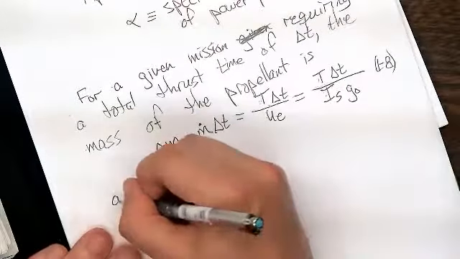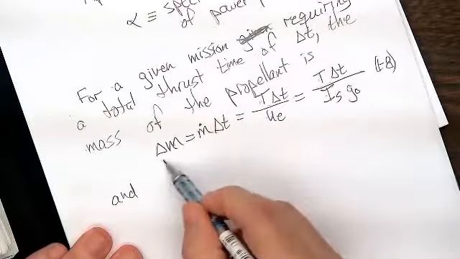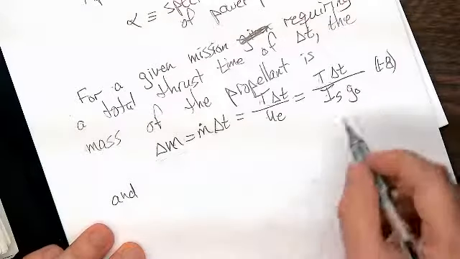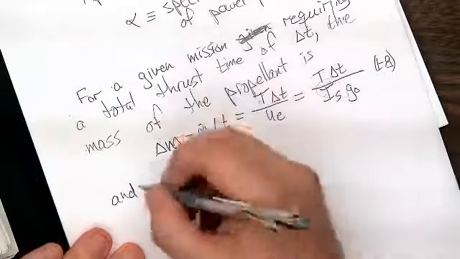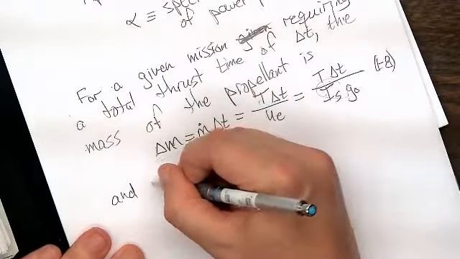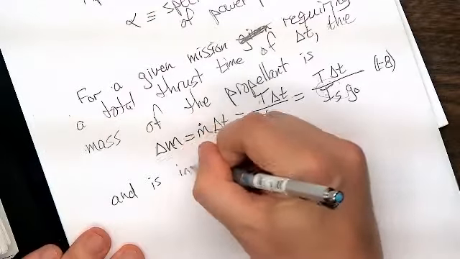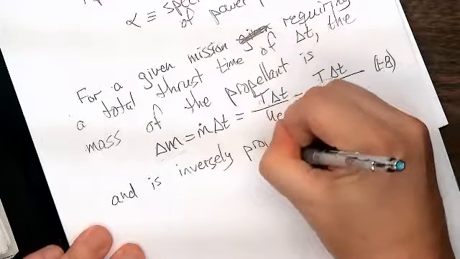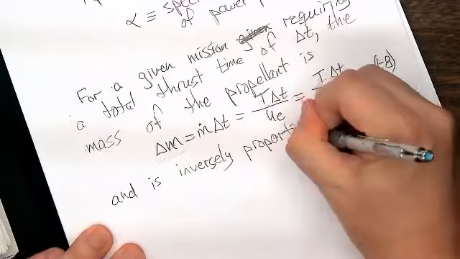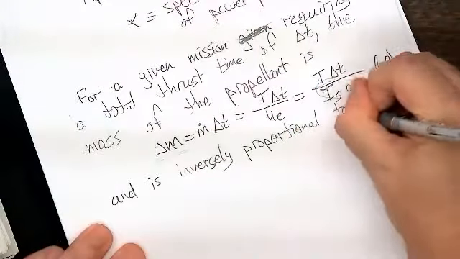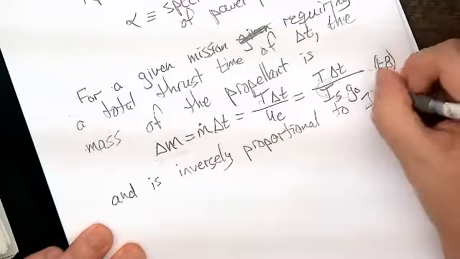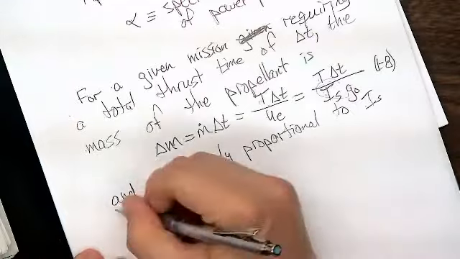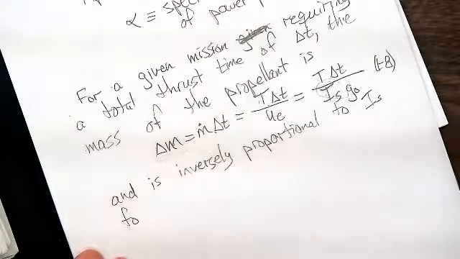And notice that this delta M is inversely proportional to the specific impulse for a given mission.